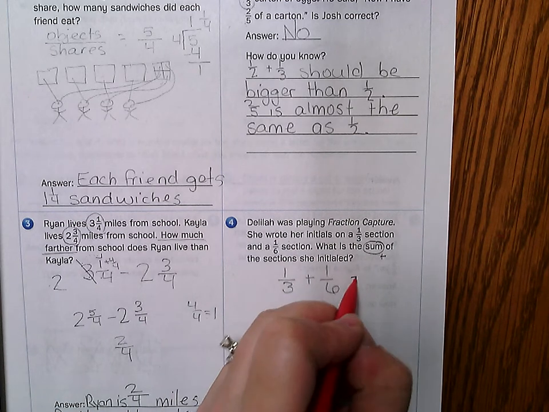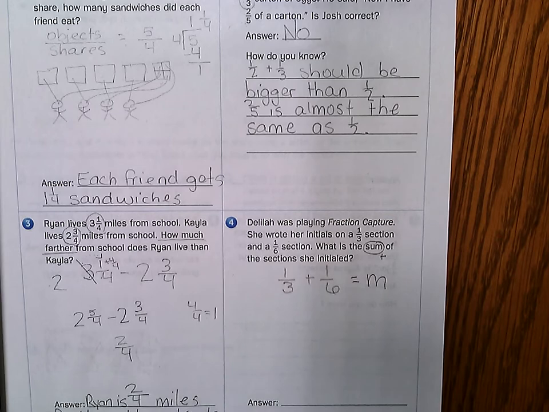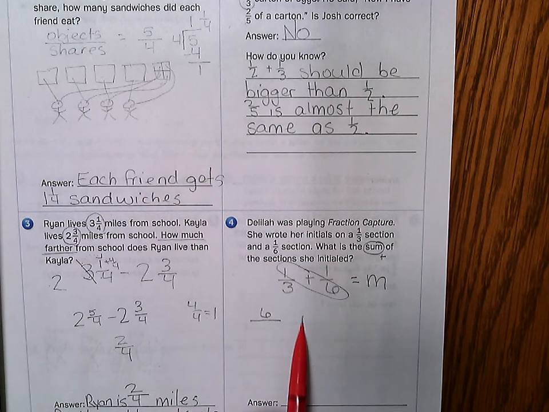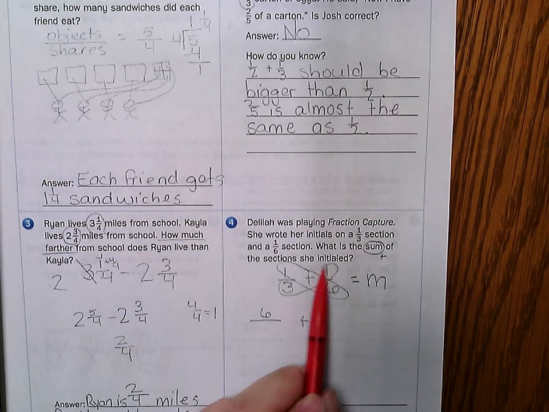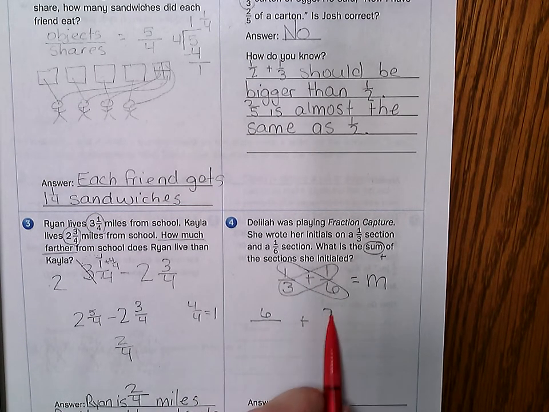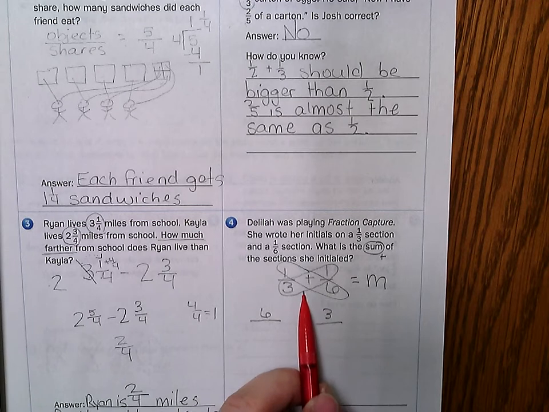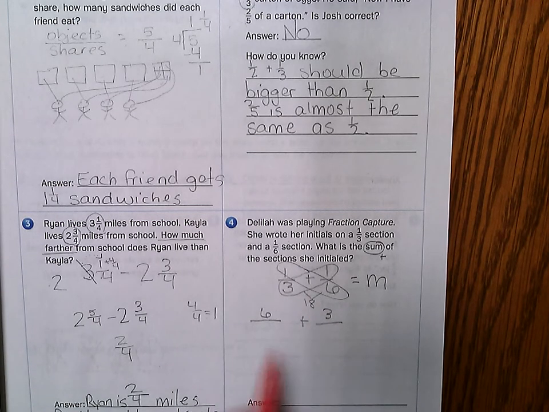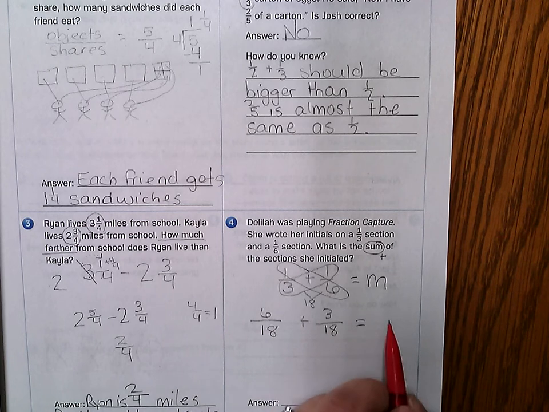Okay, so 1/3 plus 1/6 equals, I'll say M because I'm not sure yet. I have to do the math. Okay, we know we can do the butterfly method. So I can multiply here. 6 times 1 is 6. Plus, multiply here. 3 times 1 is 3. And then to get the denominator, I multiply my denominators. 3 times 6 is 18. So 6/18 plus 3/18 equals 9/18.